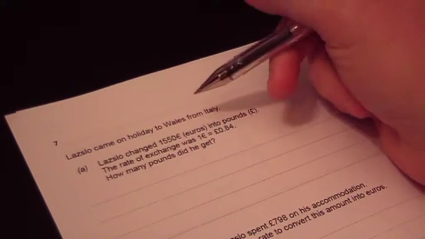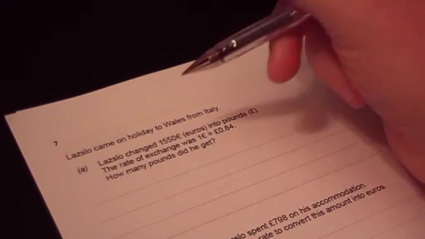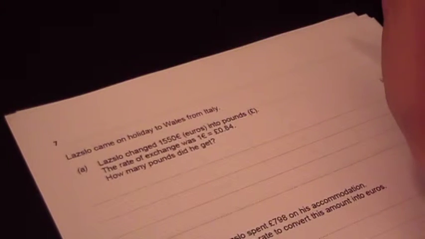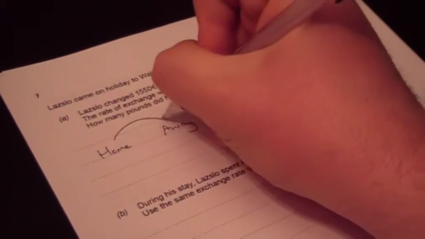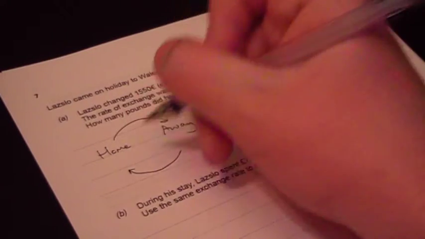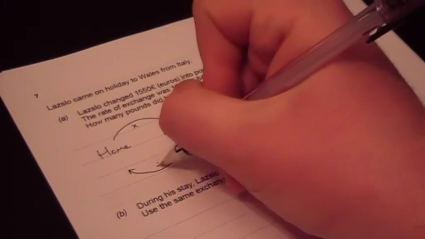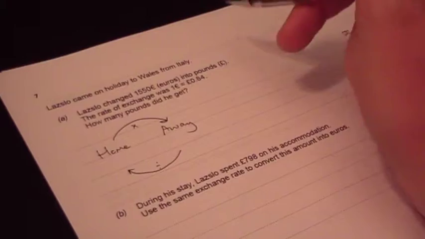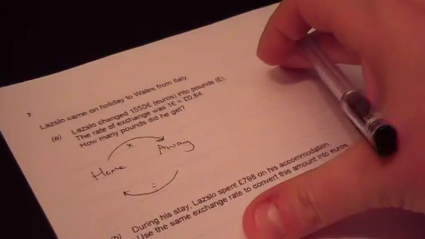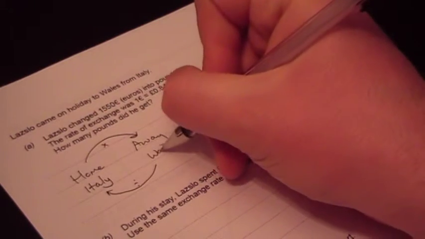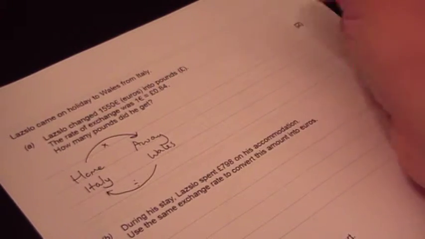Laszlo came on holiday to Wales from Italy, and then it says about what Laszlo changed his money. Now, we learn the home and away diagram to help us here, like so. We multiply when we go away and we divide when we come back. But this is an odd one because it's from an Italian person's perspective. He's coming on holiday to Wales from Italy. So for him, Italy is home and his holiday away is Wales.